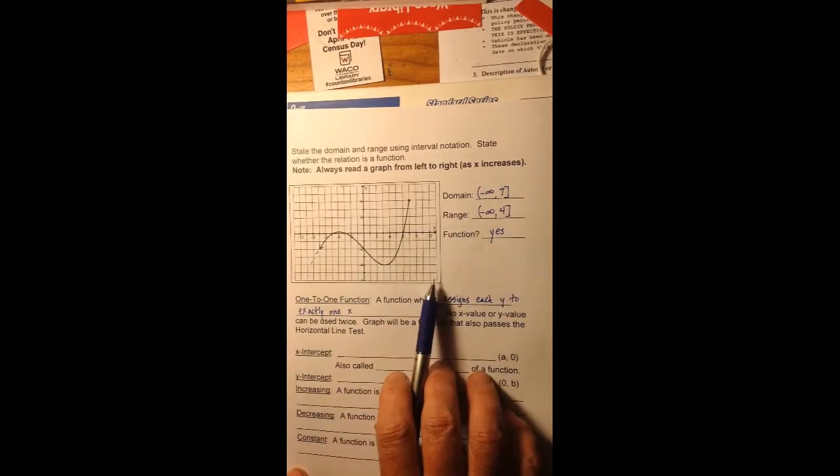In other words, no x value or y value can be used twice. The graph will be a function that also passes the horizontal line test. So if it passes the vertical line test, it's a function. If it passes the horizontal line test, where if I drew horizontal lines, it's never going to cross the graph more than once, it's one-to-one. So clearly, like this graph we just finished with up here is not one-to-one. Okay? That is not one-to-one.